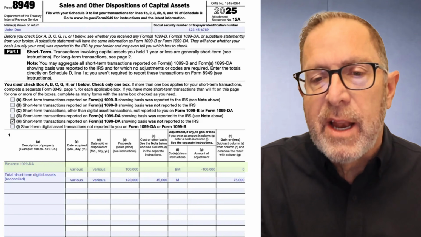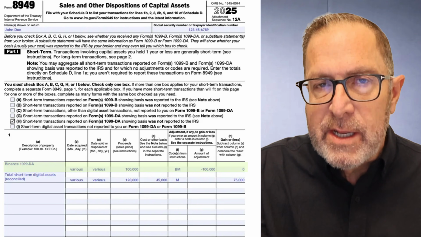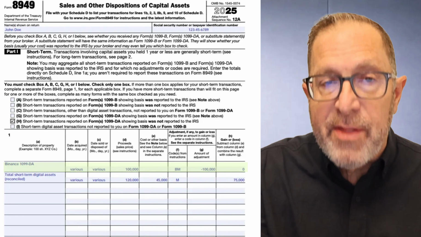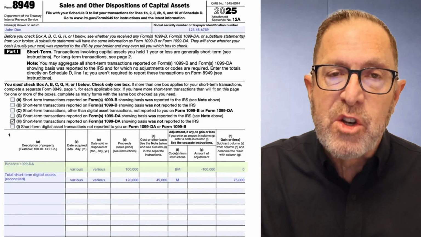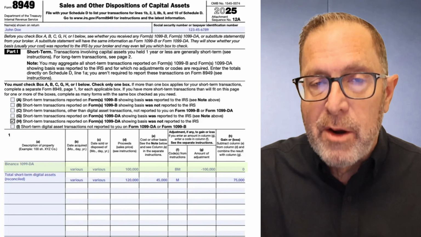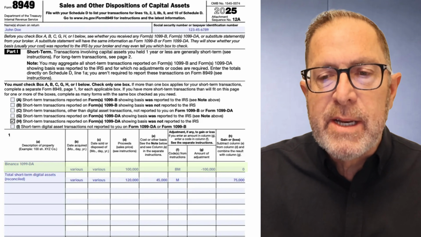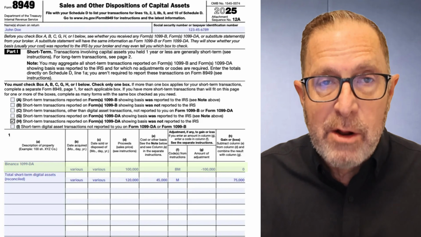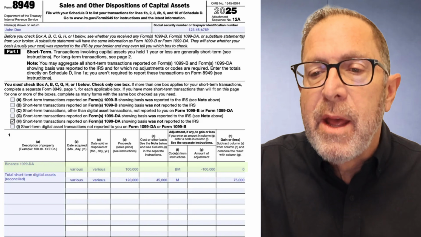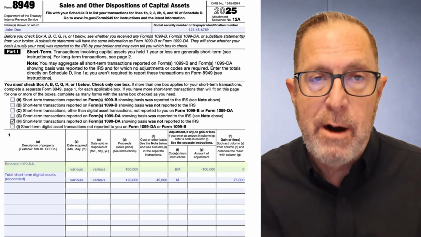This is a standard setting. Date sold, various. Proceeds, whatever the total proceeds are from the 1099 DA for that type of asset. The cost basis will be blank. In column G is where you put the negative $100,000 adjustment. So if you reported $100,000 in proceeds, you make it a negative $100,000 adjustment. You're subtracting off all the proceeds that Binance is reporting so that in column H, total gain, it shows up as zero. That's how you subtract it off.